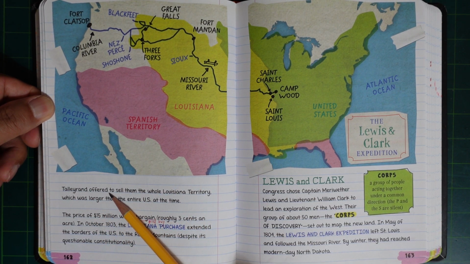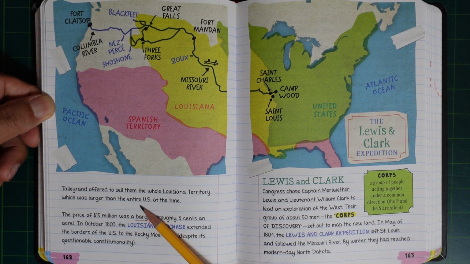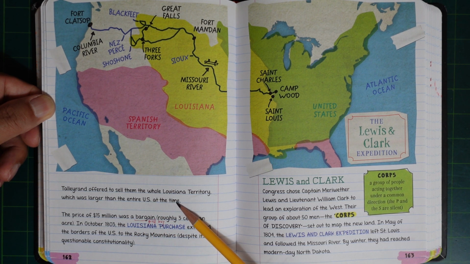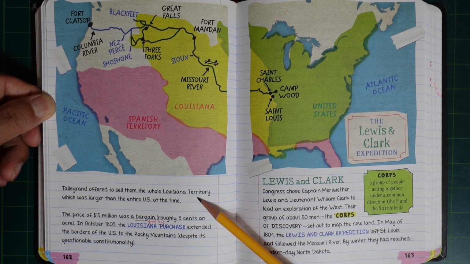Talleyrand offered to sell them the whole Louisiana territory, which was larger than the entire U.S. at the time. The price of $15 million was a bargain, roughly 3 cents an acre. In October 1803, the Louisiana Purchase extended the border of the U.S. to the Rocky Mountains despite its questionable constitutionality.